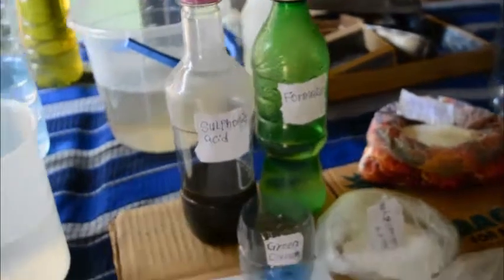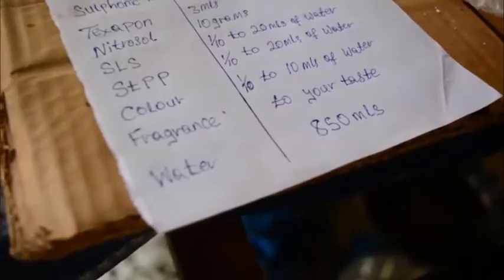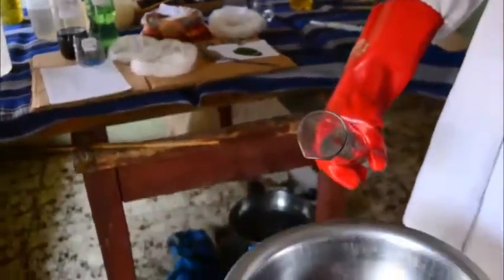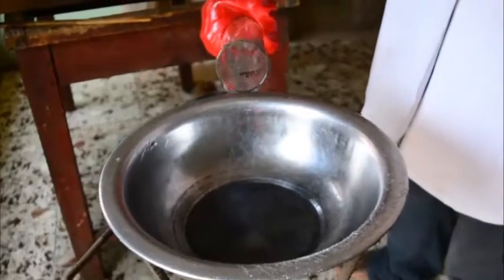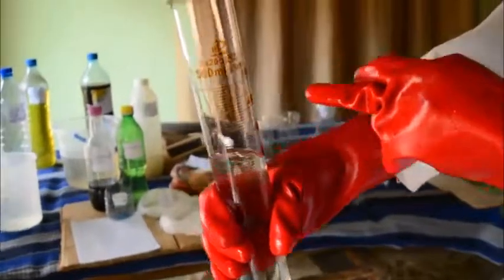Looking at the formulation we have here, we need to add 400 ml of water. This is the first stage. You can see the water is 400 ml.